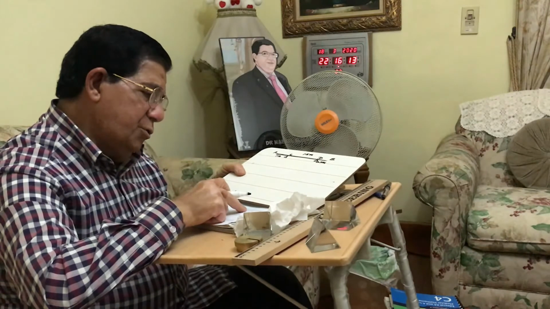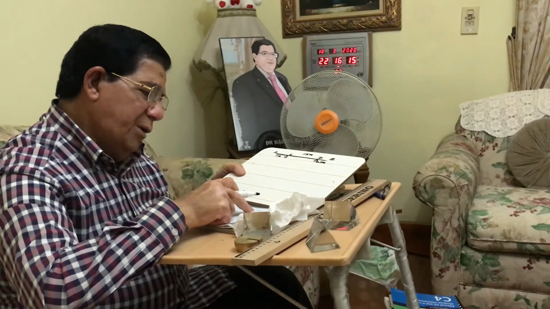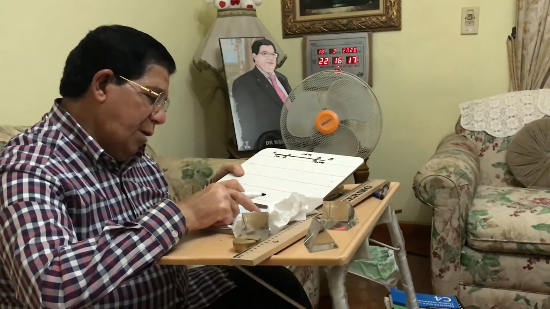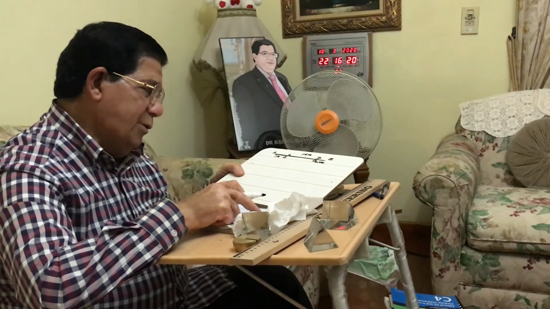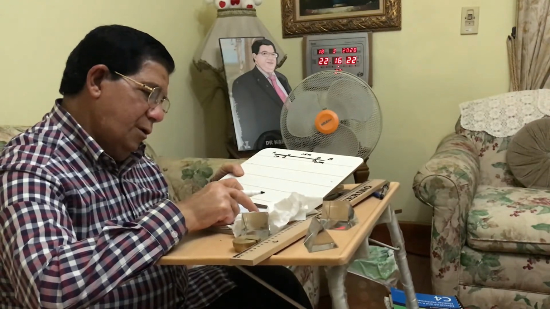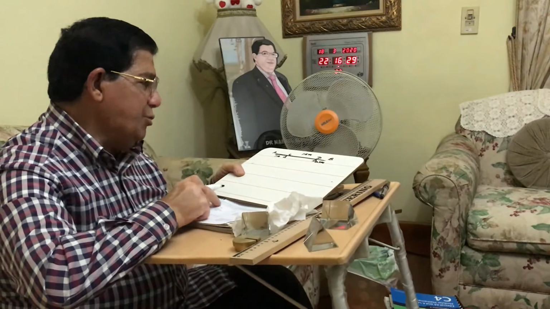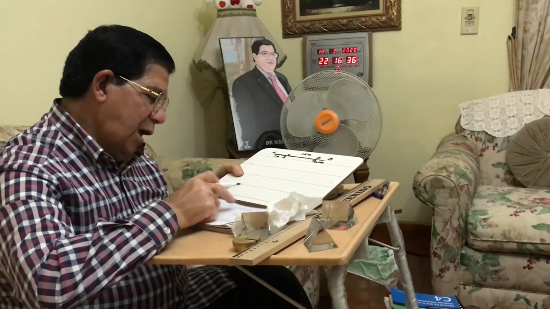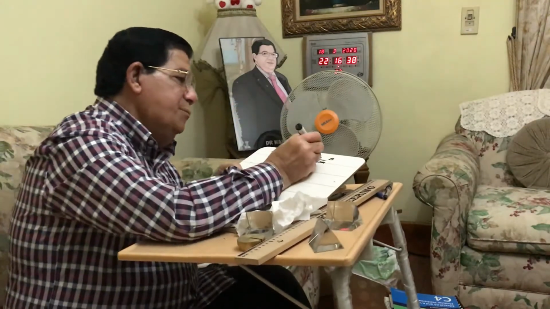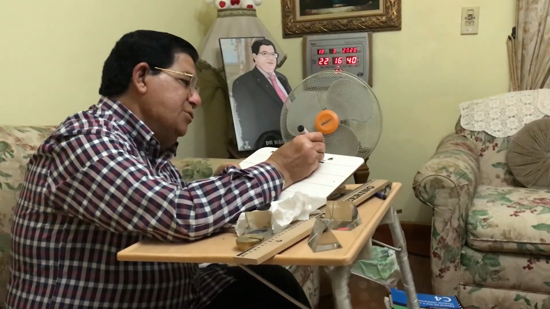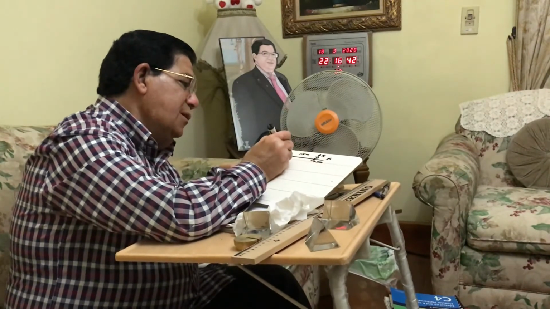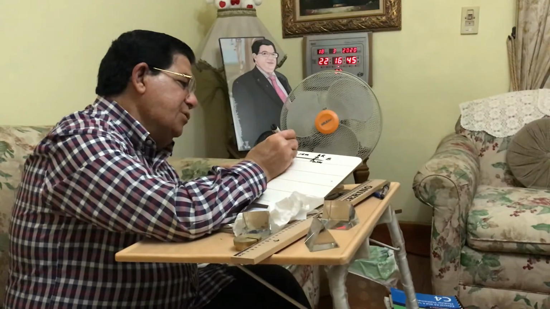The beam has a weight of 20 Newton, but we don't know where. It says here that the reaction at C is 3 times the reaction at D. If the reaction at D is R, the reaction at C is 3R.